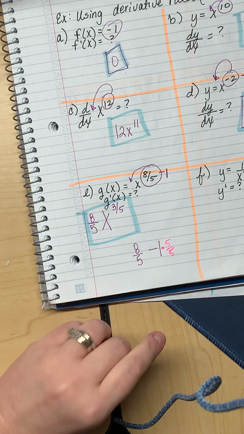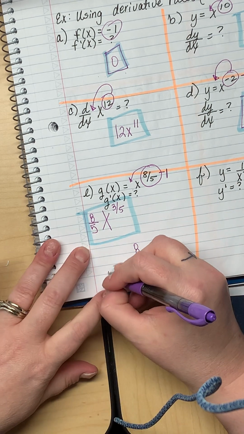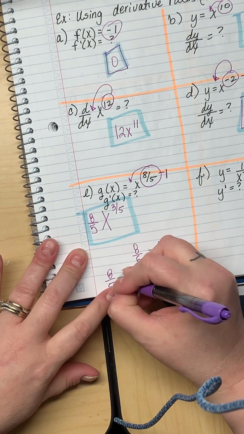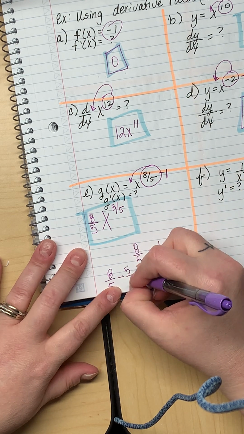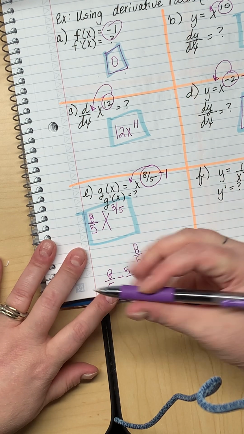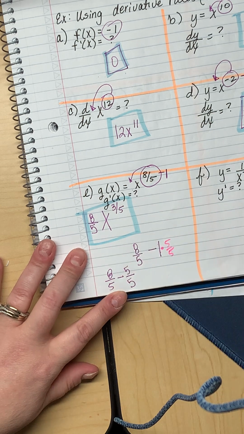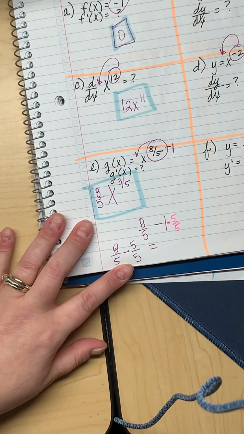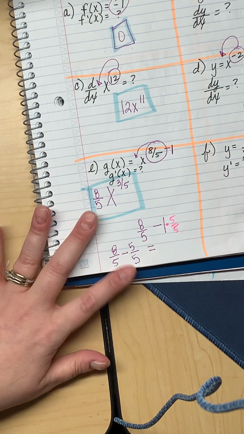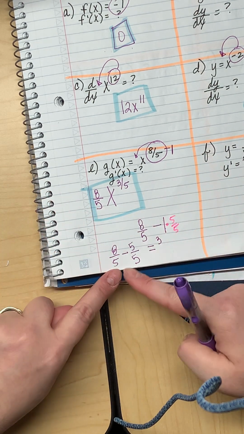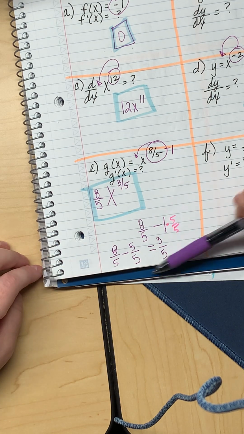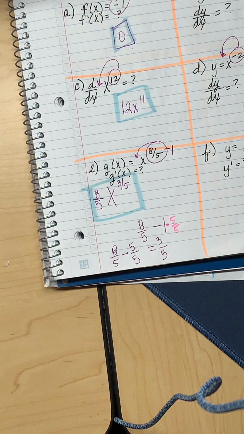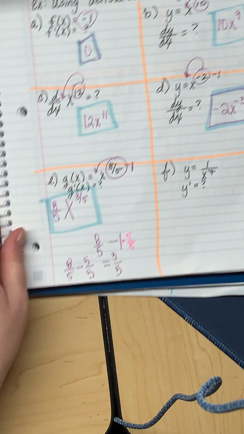Yay. And that makes 8 over 5 minus 1 times 5, which is 5 over 1 times 5. And then when you subtract fractions, you subtract the top, 8 minus 5, 3. And you keep the bottom the same, 5. So either you do it by hand or you do it in your calculator. Okay, let's move on.